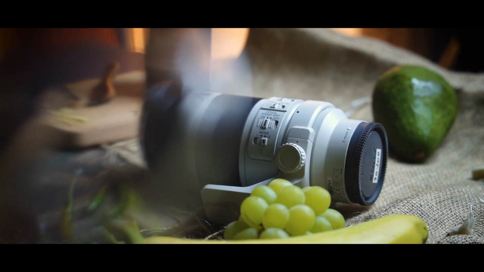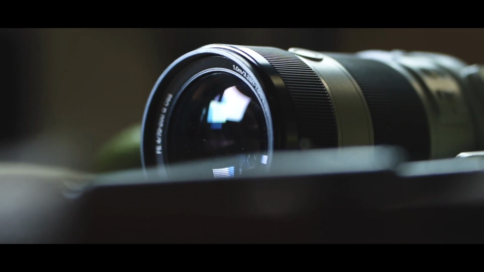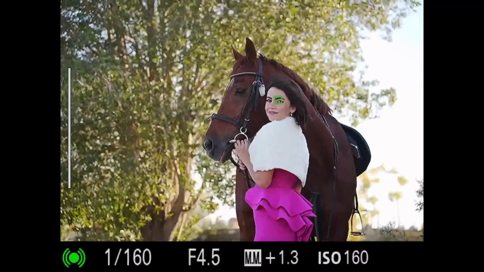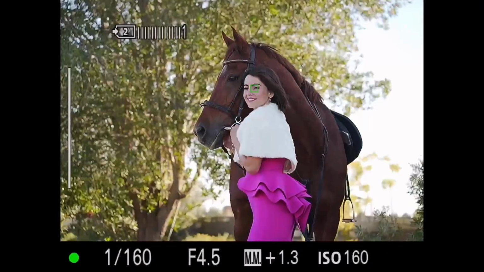The other day, a friend of mine said, Omar, I got the Sony 70-200mm and it's too bad. It's not sharp. Oh, I was shocked. I have the same lens and I know how amazing it is. So the problem, guys, is we don't use the proper shutter speed with the proper focal length. So what's the proper shutter speed though?